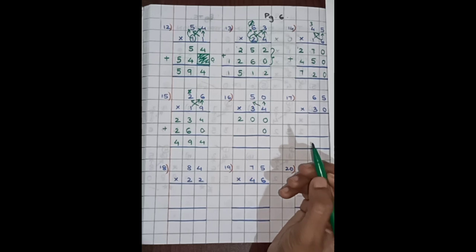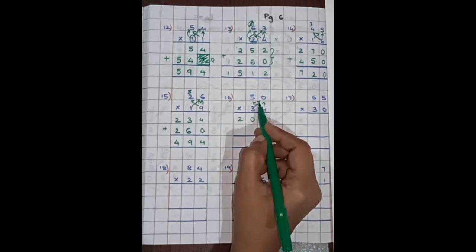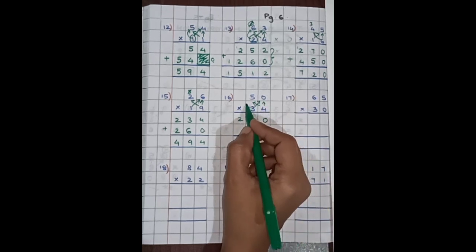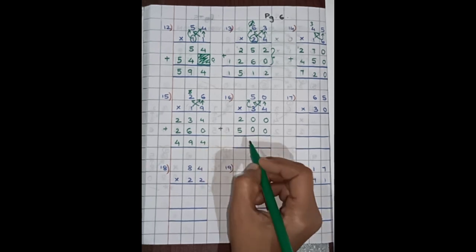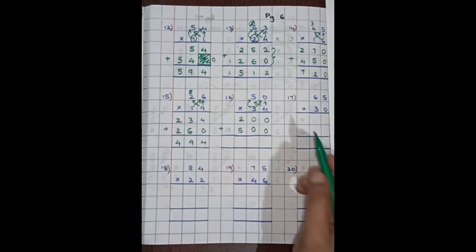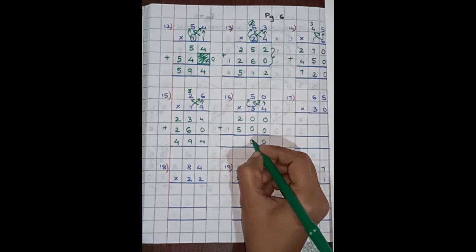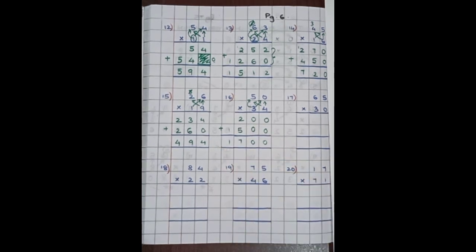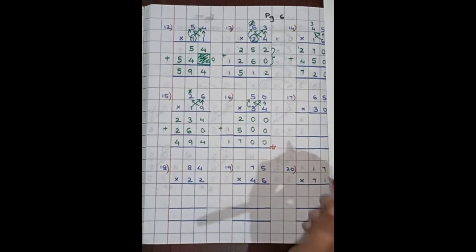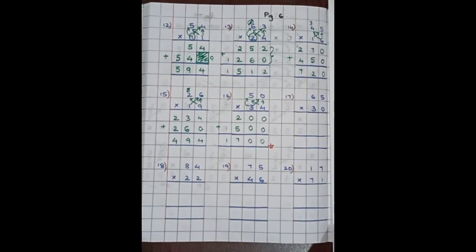Then a 0 below. Then 3 zeros are again 0. And 5 threes are 15. So on adding, what do you get? 0, 0, 5 plus 2, 7 and 1. Those who got this answer correct, I'll put a star for you. Next one.